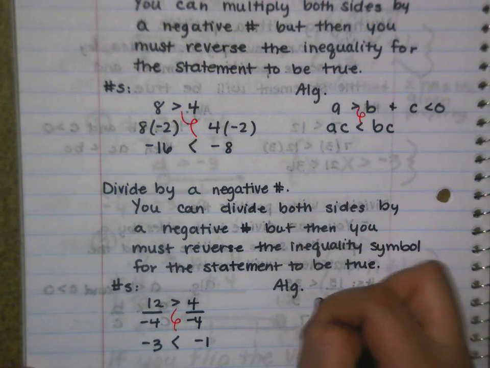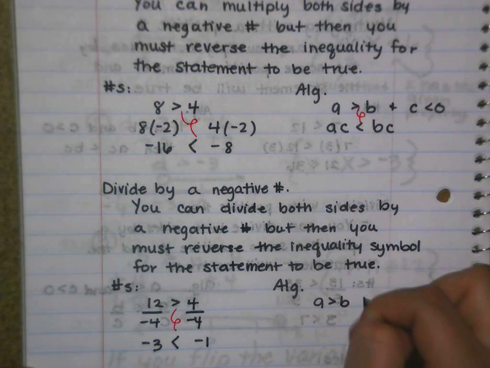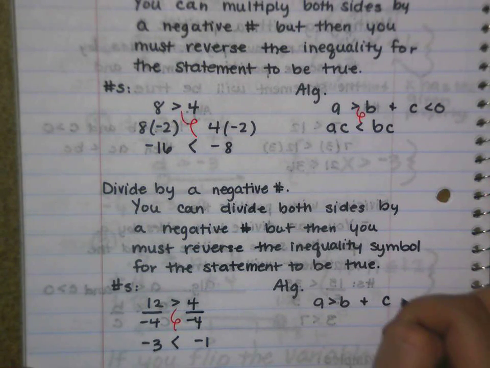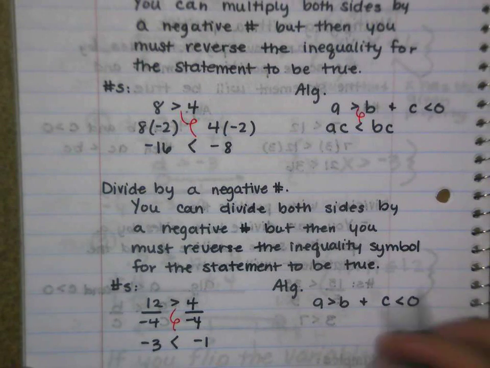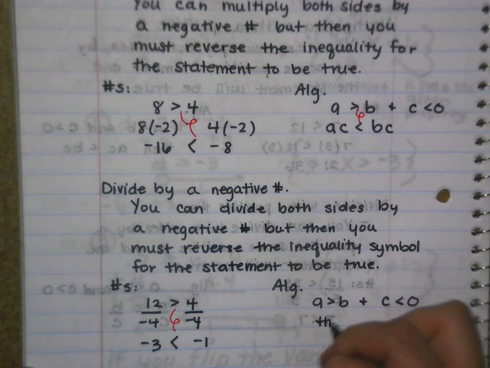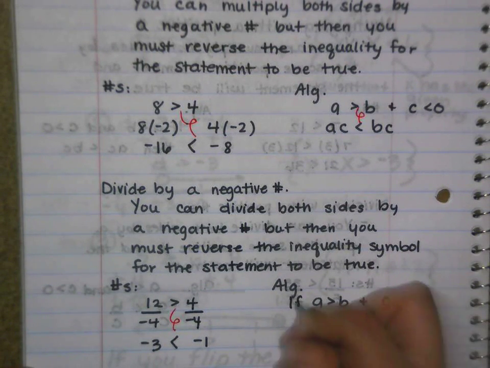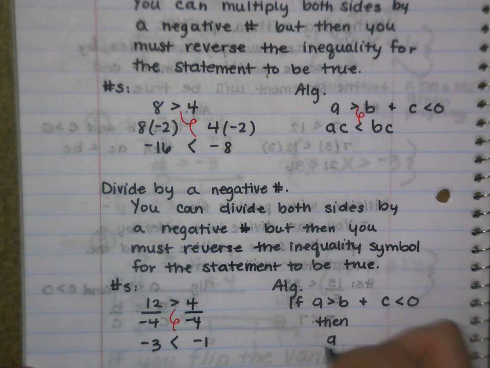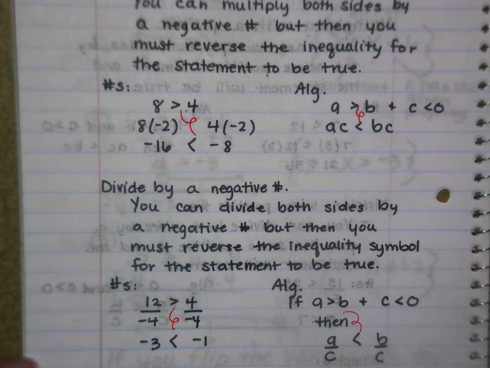If A is greater than B and C is less than 0, so it's a negative number, then A divided by C is now less than B divided by C, and you'll see that we again flip the inequality over.